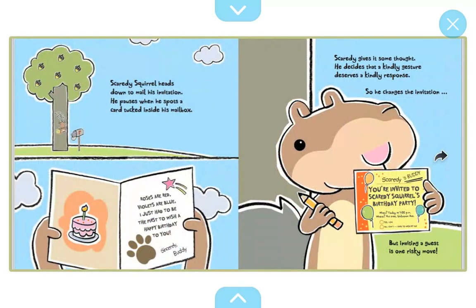Scaredy Squirrel heads down to mail his invitation. He pauses when he spots a card tucked inside his mailbox. Roses are red, violets are blue. I just had to be the first to wish a happy birthday to you. Sincerely, Buddy. Scaredy gives it some thought. He decides that a kindly gesture deserves a kindly response, so he changes the invitation.